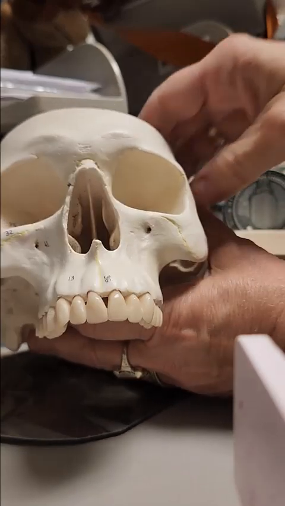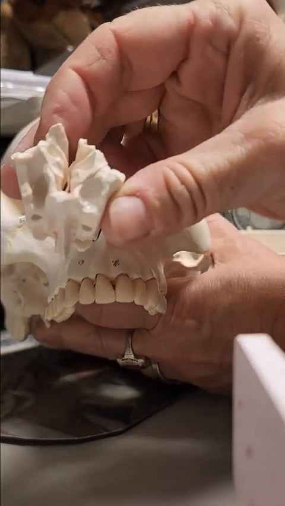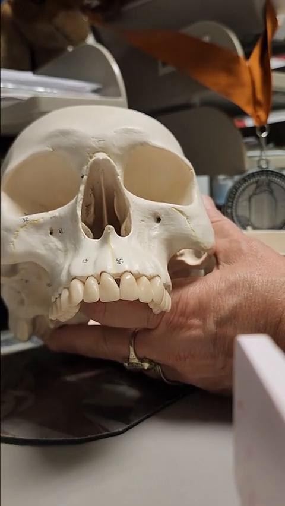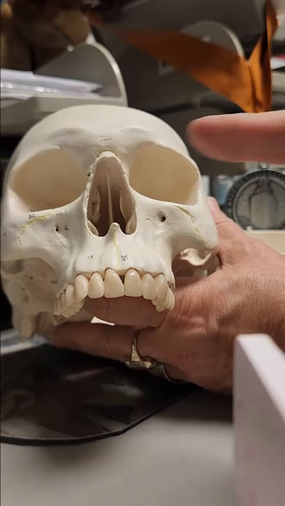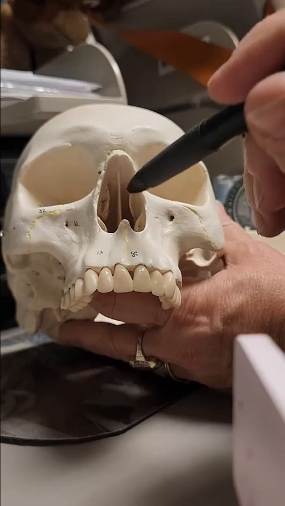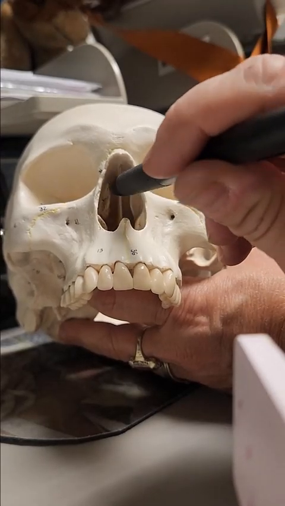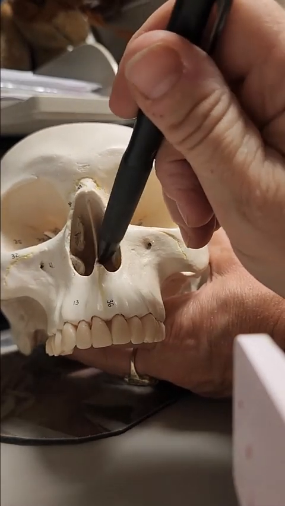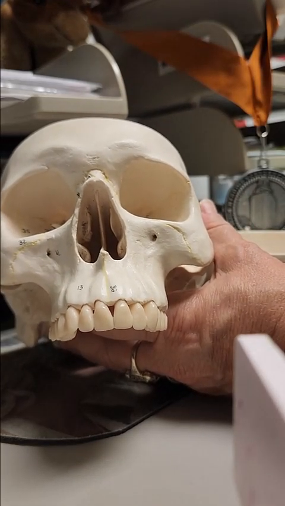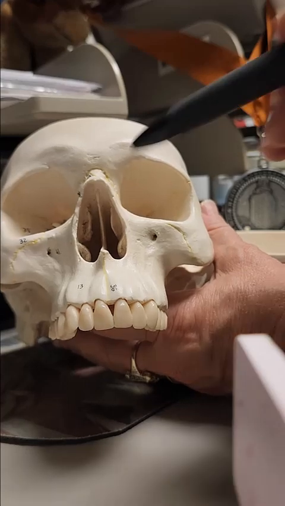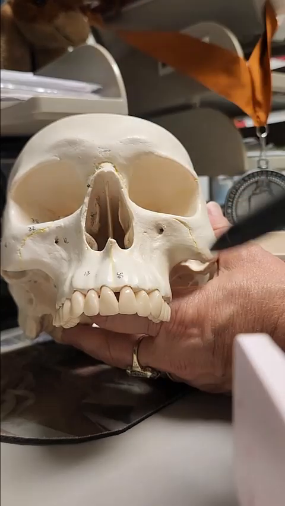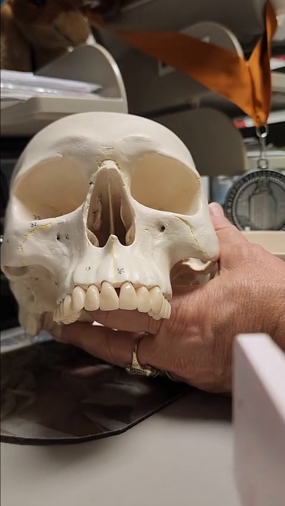We have the ethmoid bone. And remember, this is our ethmoid bone, the small bone in the very middle. Part of the ethmoid bone is our vertical perpendicular plate. So that is the vertical plate that with the vomer bone make up the nasal septum. So the vomer bone is its own bone, but with the vertical perpendicular plate where they join right in the middle there, they make up the nasal septum.